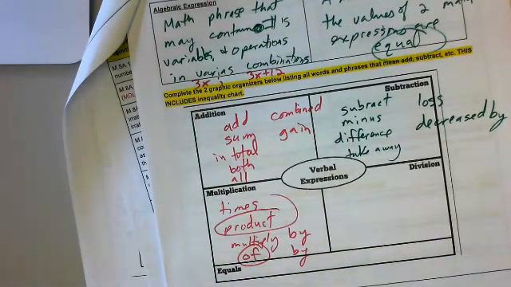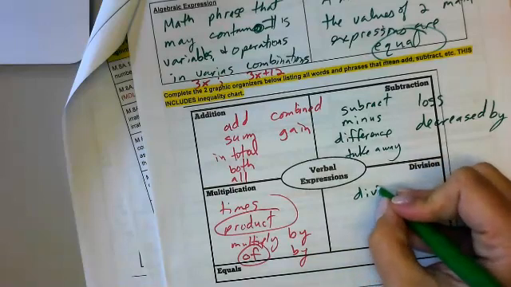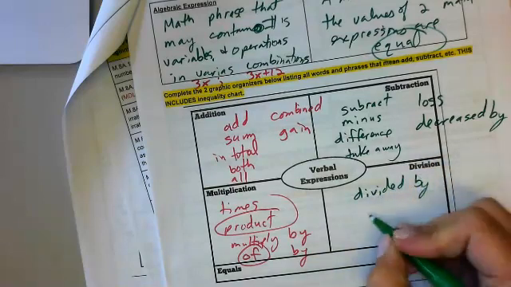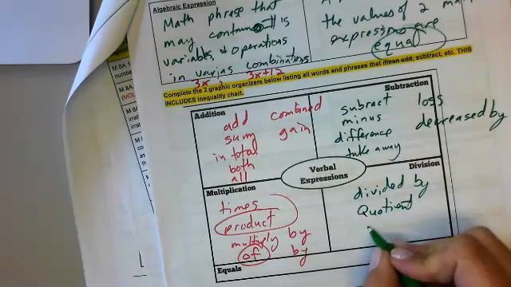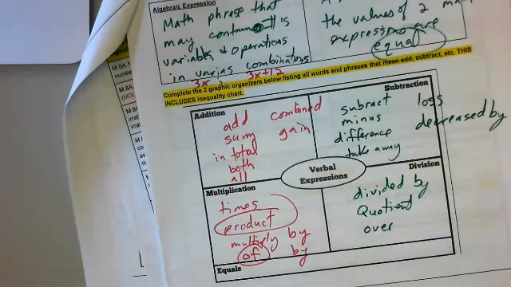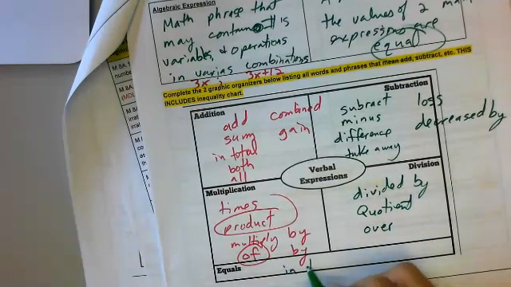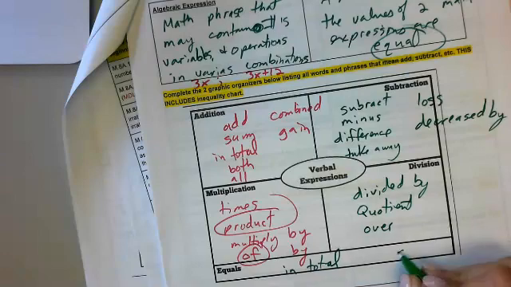Division. We're going to say divided by, quotient, oopsie, quotient, sometimes over, okay? And then equals, you could see the words in total. What else? Same as, okay? And a couple other little symbols to keep in mind.